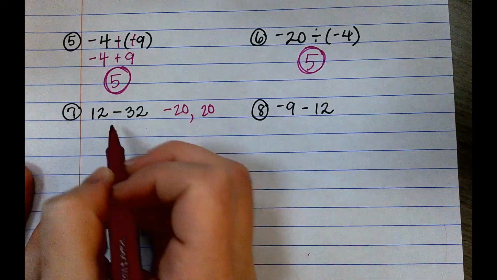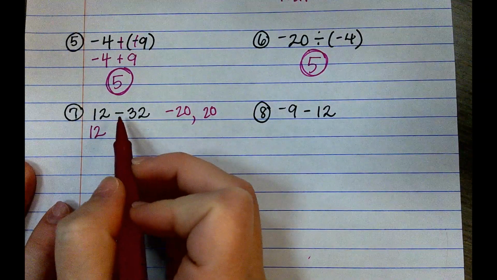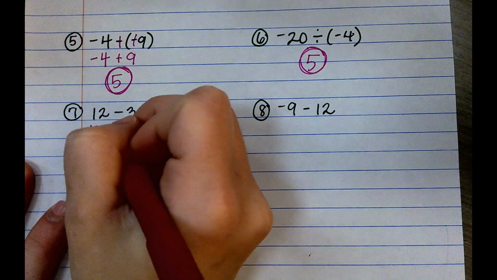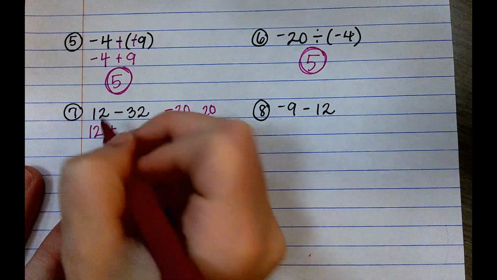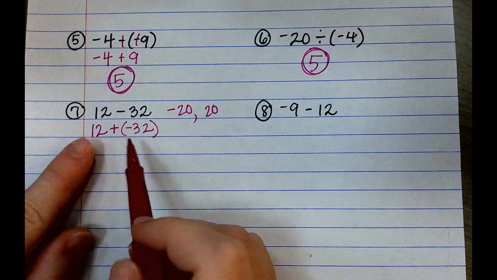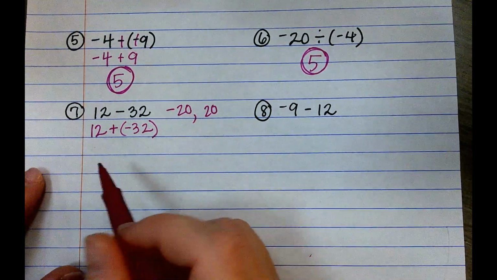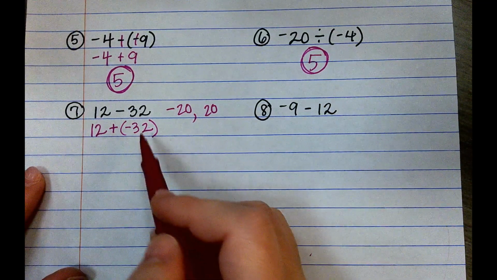When we do the keep change, what does this become? Plus, and positive 32 is now negative 32. When we add different signs, we're subtracting. So 20 is the right number. Is 12 bigger or 32 bigger?